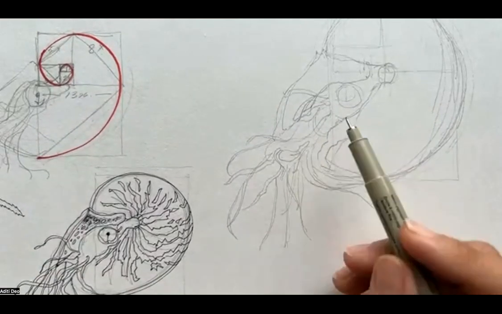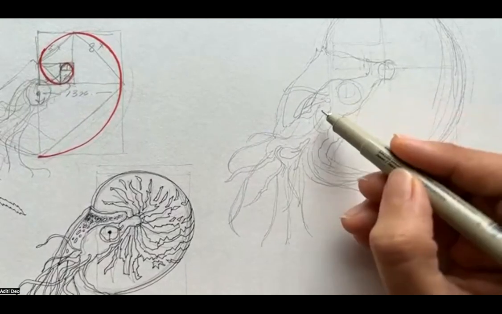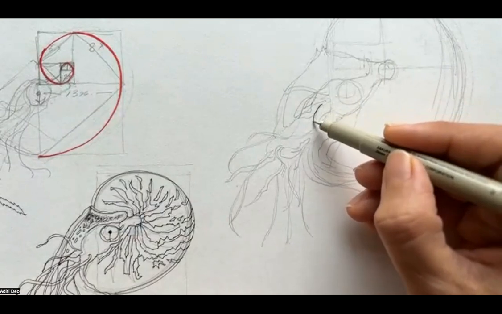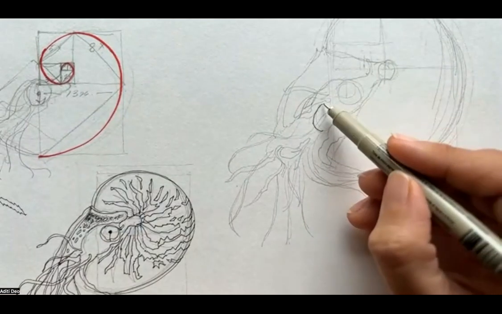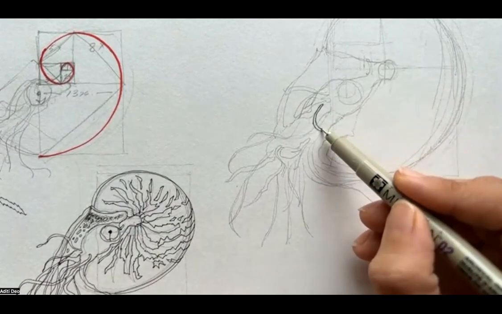So when inking this final version, always start with what you see on top or in the foreground, in the front. And draw each shape only to the extent that you can see it.